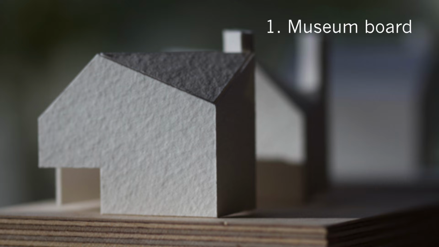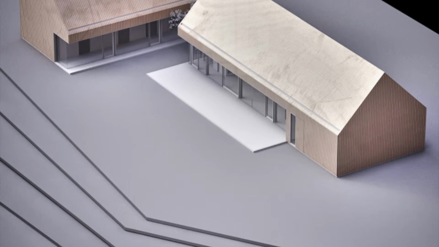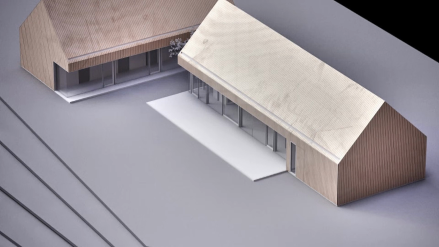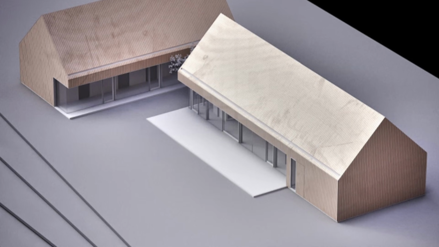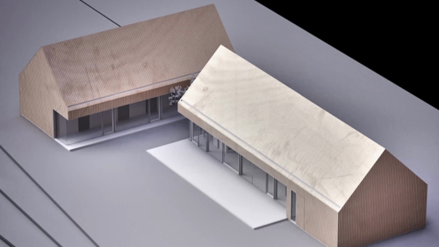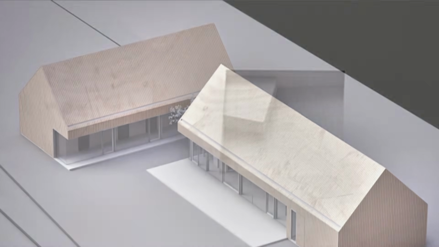Number 1, museum board. Museum board's my go-to material for presentation models. 2-ply thickness is roughly 1/32 of an inch, 4-ply thickness is 1/16 of an inch. These two thicknesses should get you most of what you need. Unlike its oft-confused cousin mat board, museum board cuts like butter, and the color is consistent throughout. Mat board, by contrast, has a paper facing that's usually a different color.